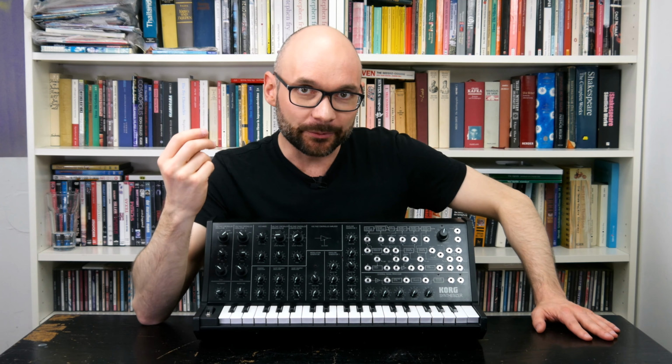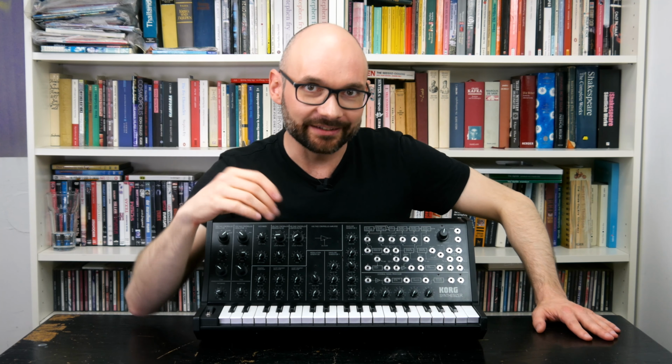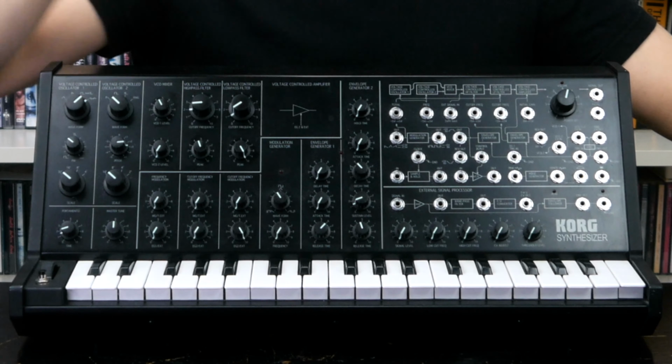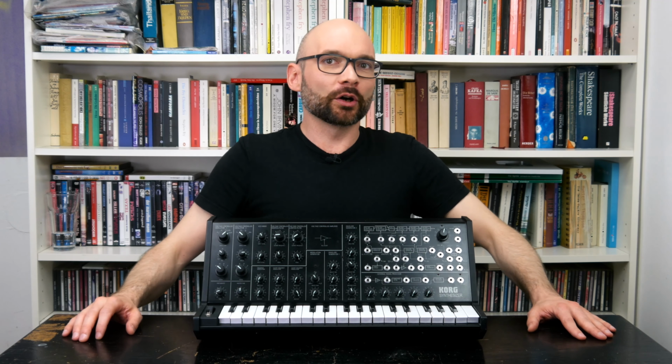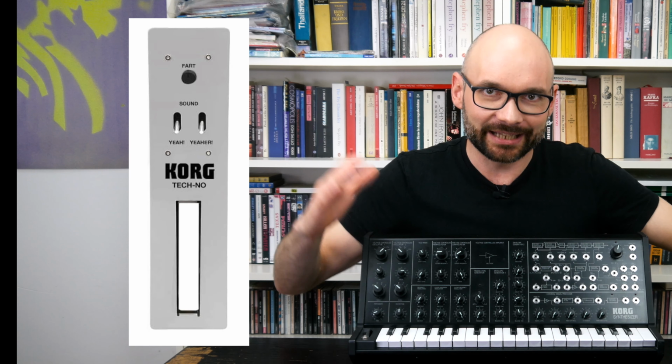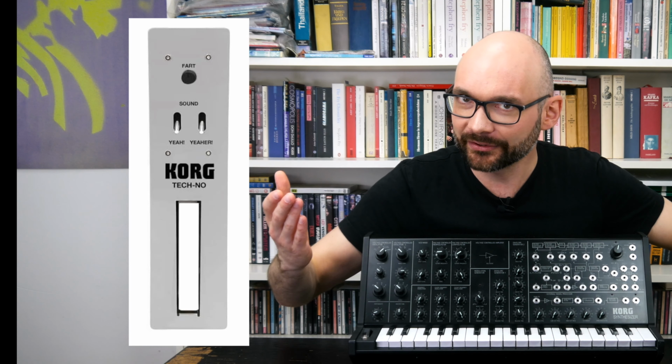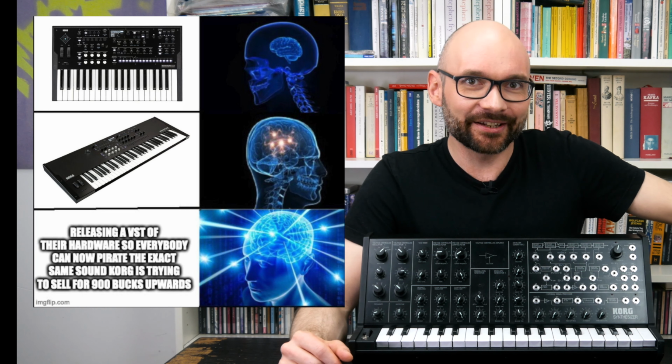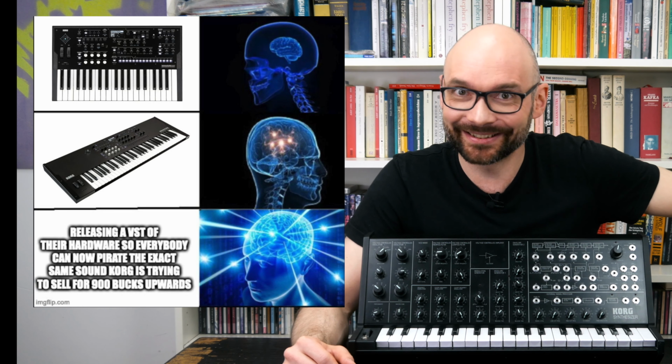However, the real game changer here was, and still is, the dedicated MS-20 controller. Wouldn't it be great if Korg released more of these tailor-made tangible UIs for their plugins? Well, they do. They just add a Raspberry Pi and call it a synthesizer.